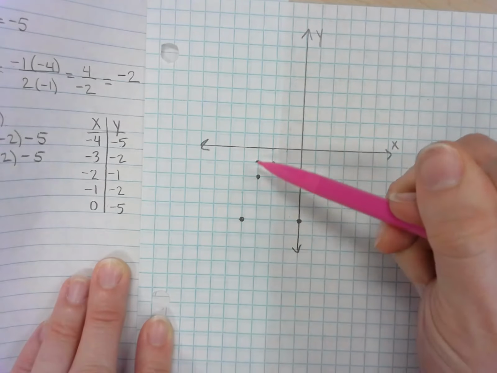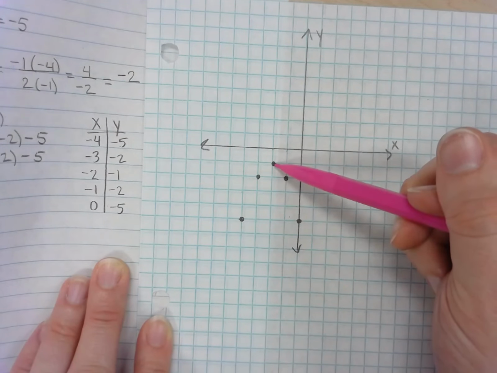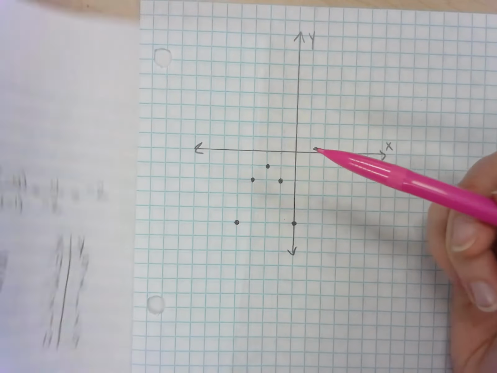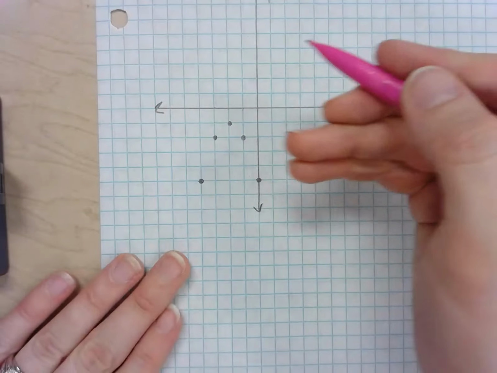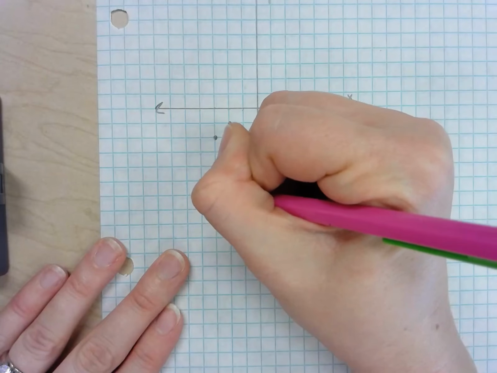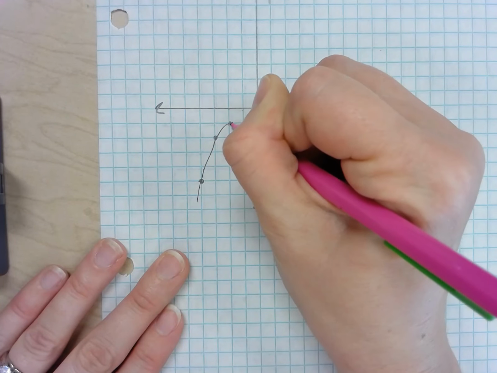So we see that U shape, our vertex here in the center. It is our maximum point. So we will connect those with a smooth curved line to draw our parabola.